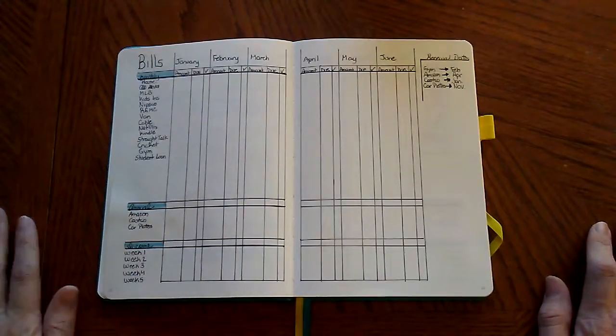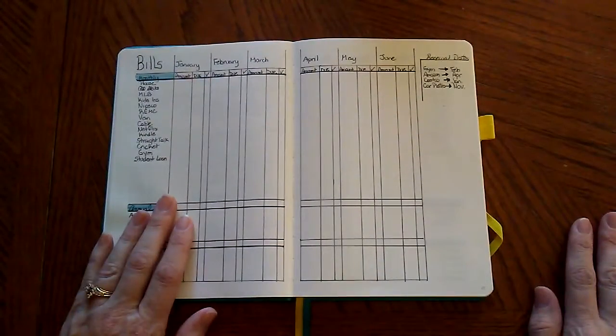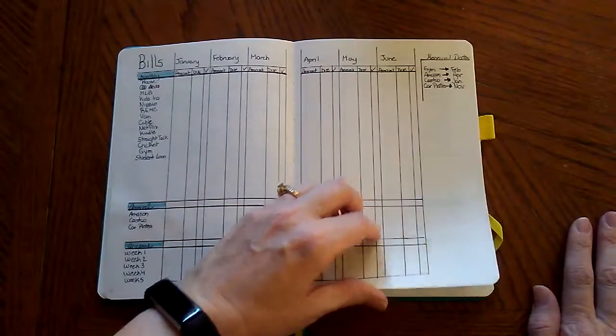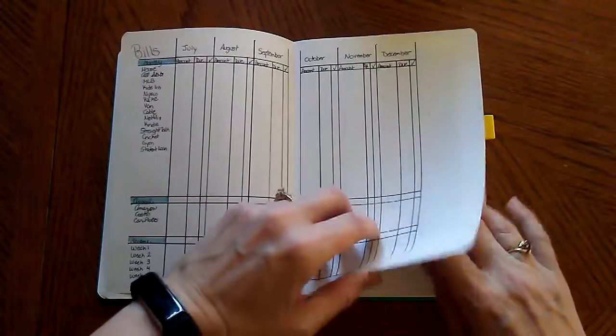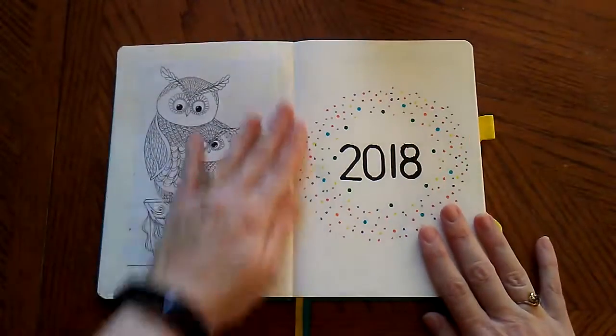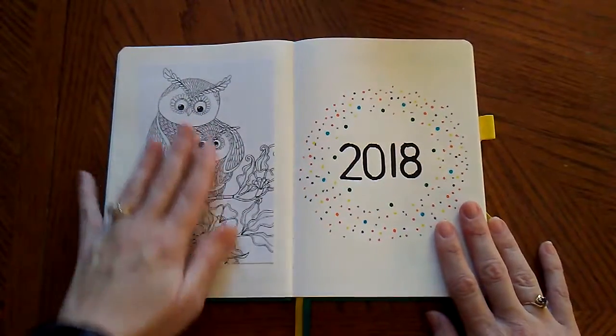I've done some of her weeklies, and they're just fun to change it up and get some inspiration and maybe something that'll work for you. So there's the following one for the next 6 months. This one was just a dashboard.